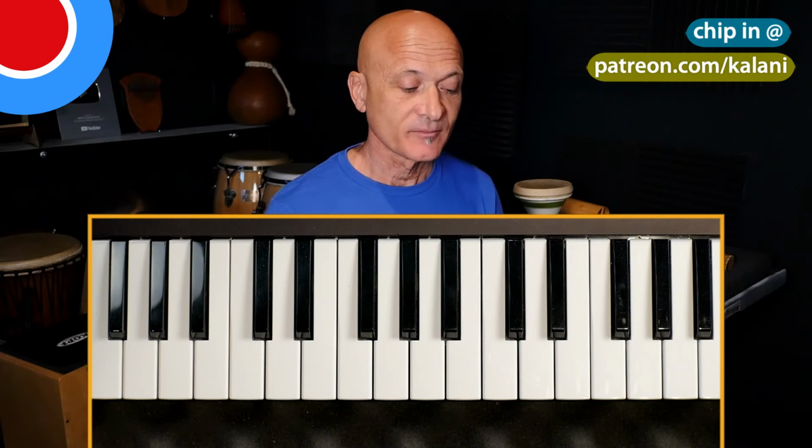And that's really what we mean by key. Now, that's the first part. So a key is an identified subset of all the notes, which we call the chromatic scale, all 12 notes. But we're not using all 12 notes, we're just using some of them.